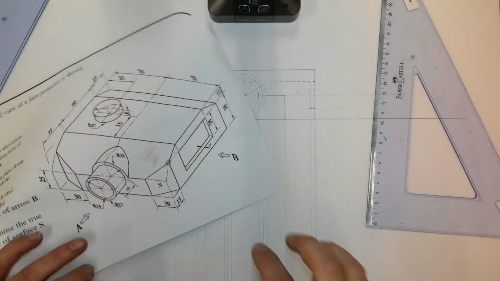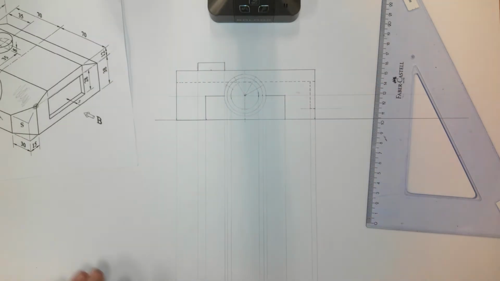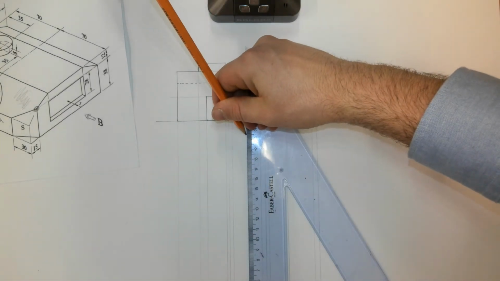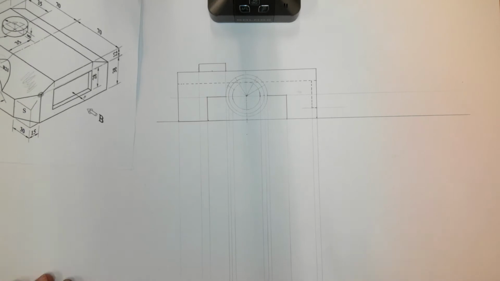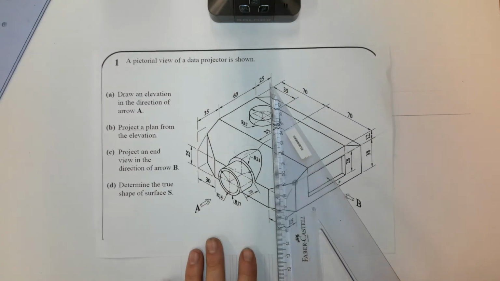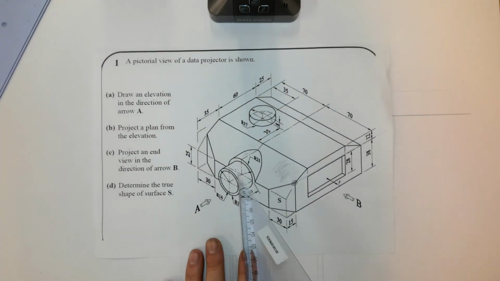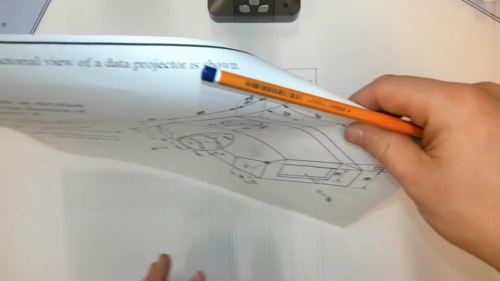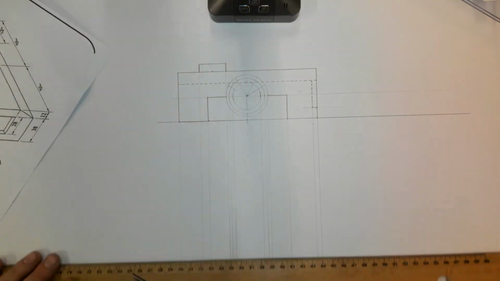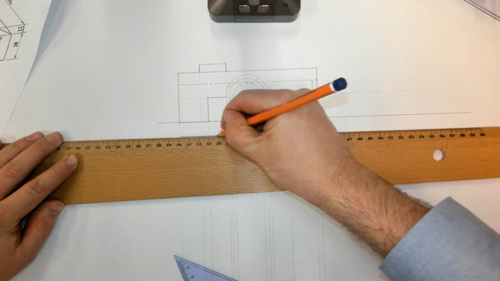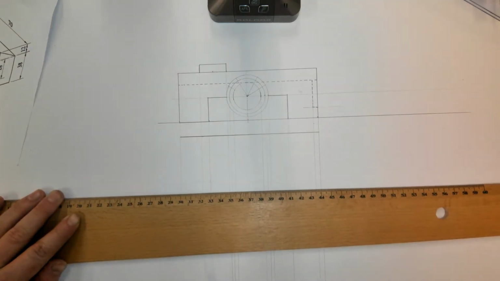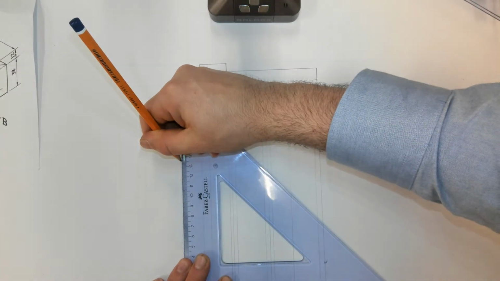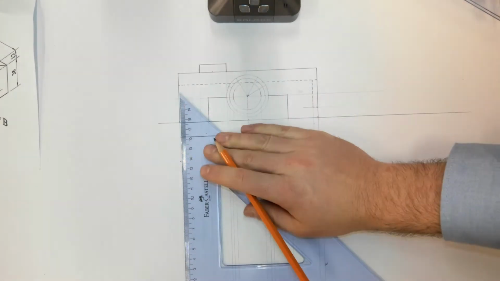Now I'm going to start with the back line of the object. We can drop down 15 mil from the XY line. Doesn't matter the distance unless told otherwise. So the dimensions between the lines would be 25, 60, 35, and the cylinders stick out 20. So heavy line here at the back, then down 25. Okay, then we're going down 60.